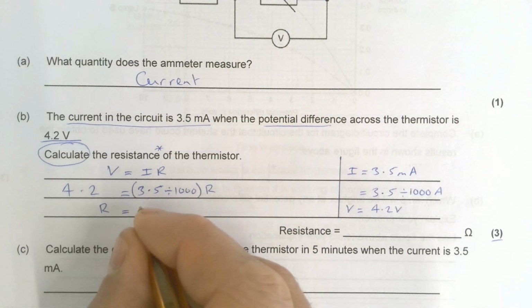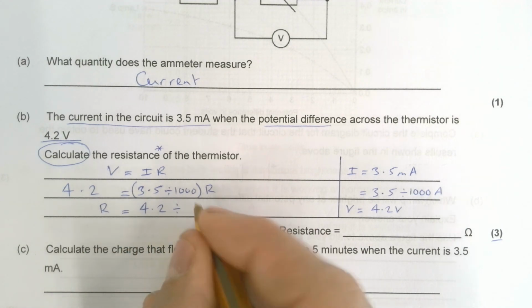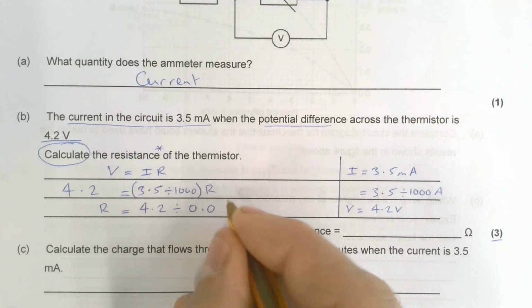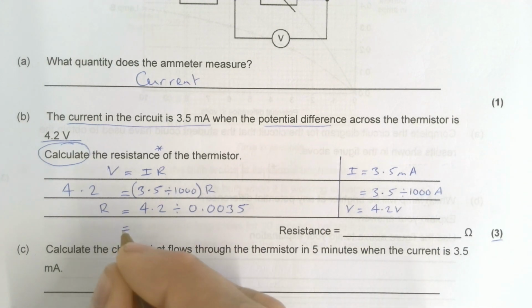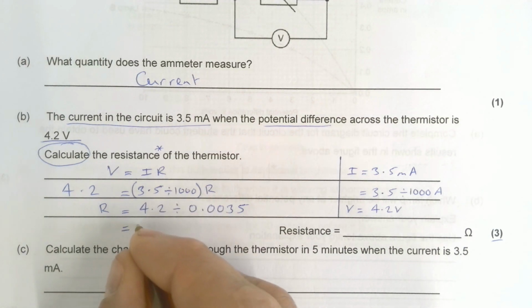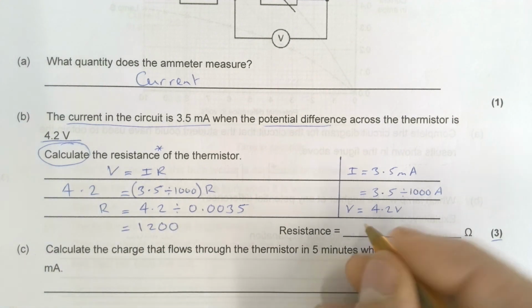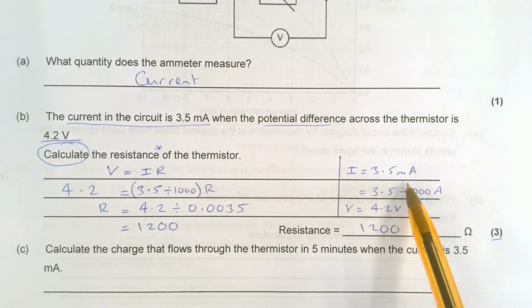So R is equal to 4.2 divided by 0.0035. Checking on my calculator, that is equal to 1,200. So 1,200 ohms. The most common mistake here is people forgetting to convert milliamps to amps.